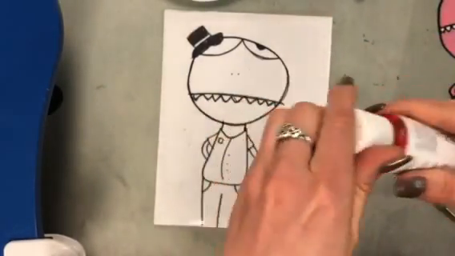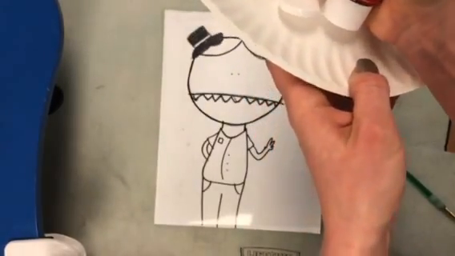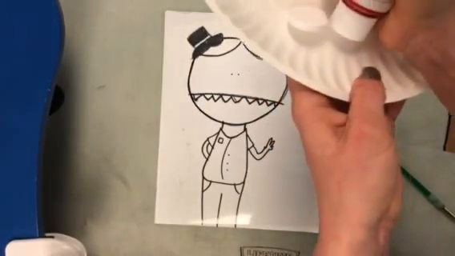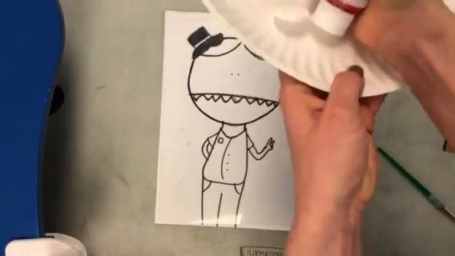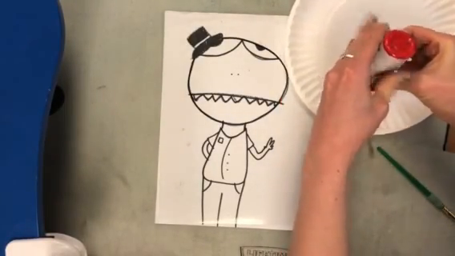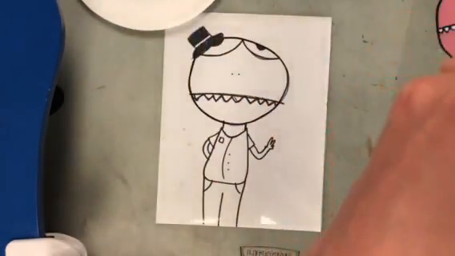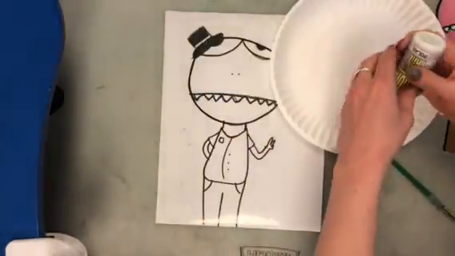You do not need more than a tiny, tiny little drop of paint because this paint goes a long way and your character should be pretty small. So I would not squirt more than like the size of your pinky finger. So that's probably enough. And I'm going to mix up some pink, so I just want to have a little bit of white on here as well.